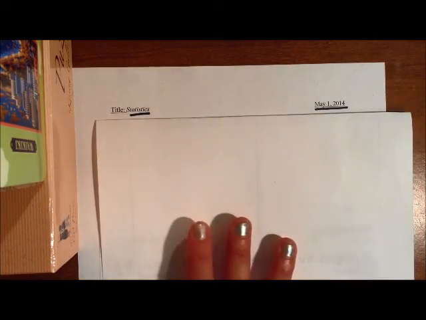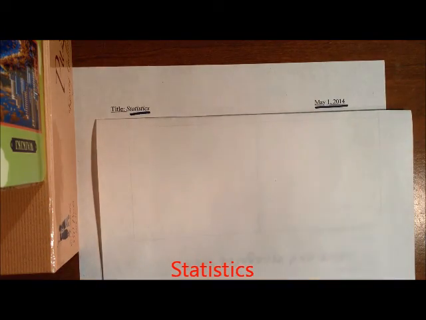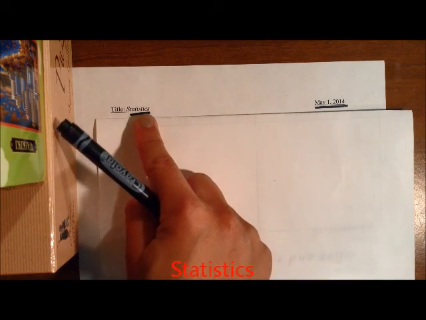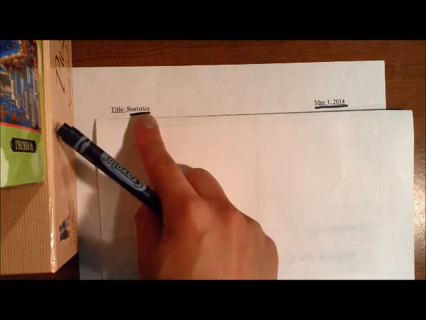So now that you have your outline filled out, it should look something like this, and you should have some room to write all of this down. So the title of our lesson, of our notes for today, is going to be Statistics. And remember to date your notes like always, May 1st, 2014.